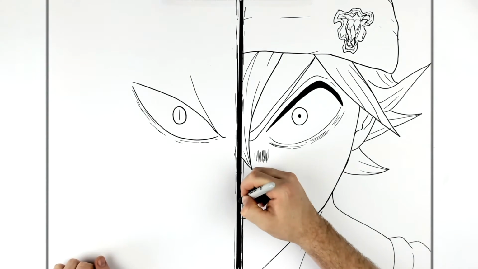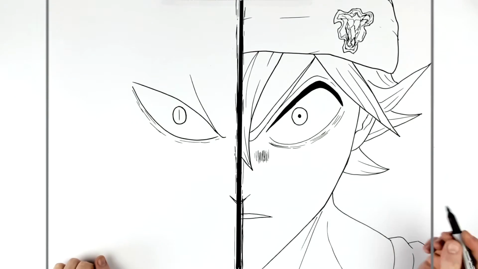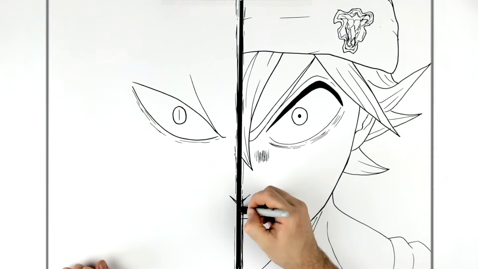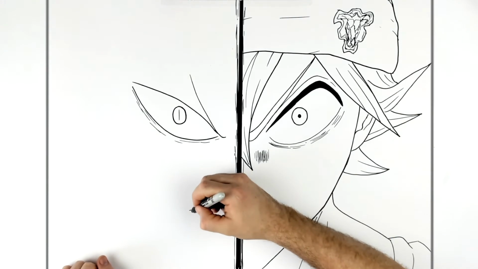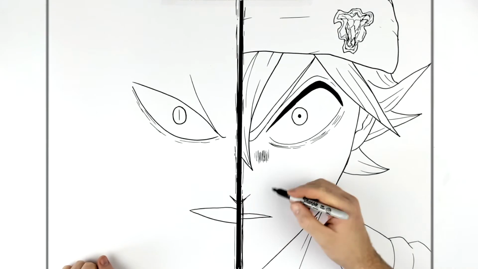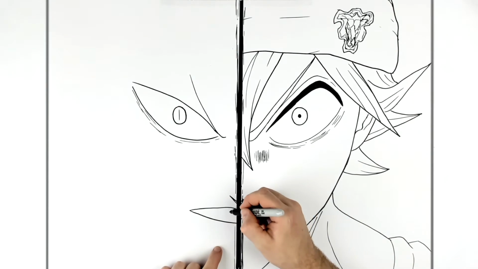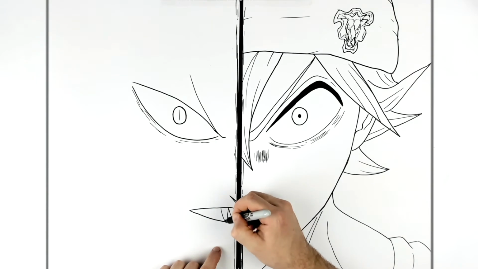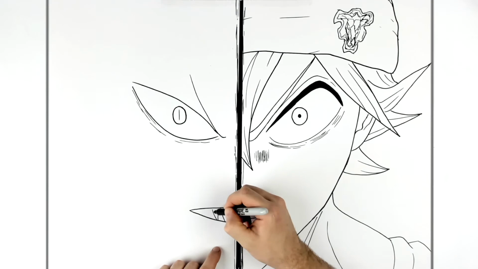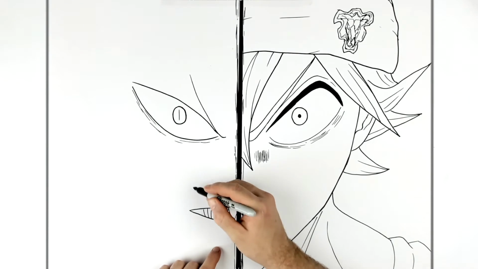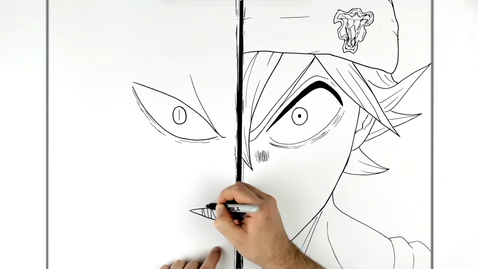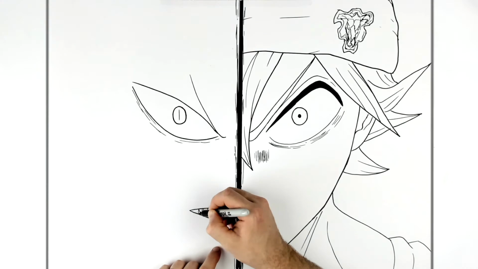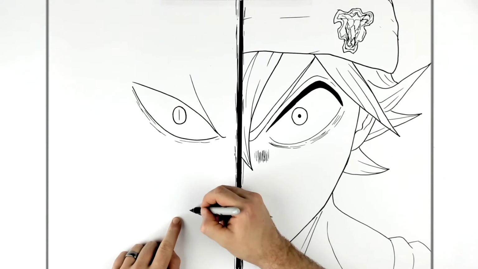And then his nose just beside Asta's here, you do this V thing again. And his mouth is bigger because he's got all these teeth. And so it goes back like so, back across to there. And then we have these teeth lines. And it's kind of dark back here.